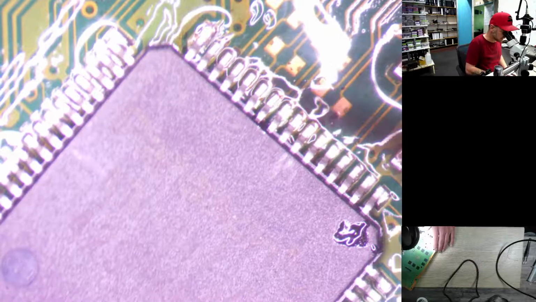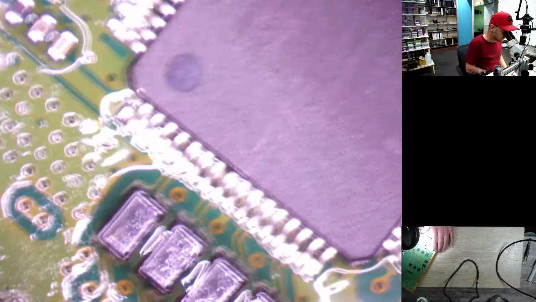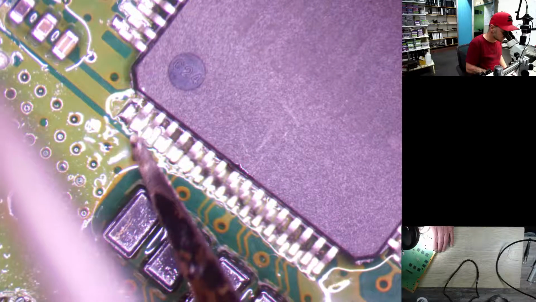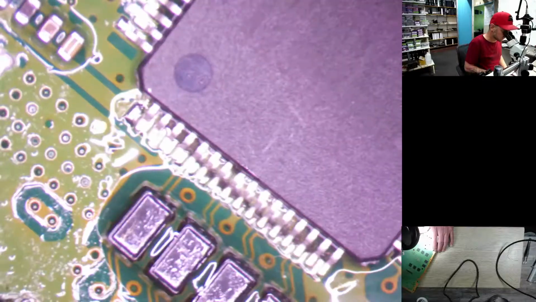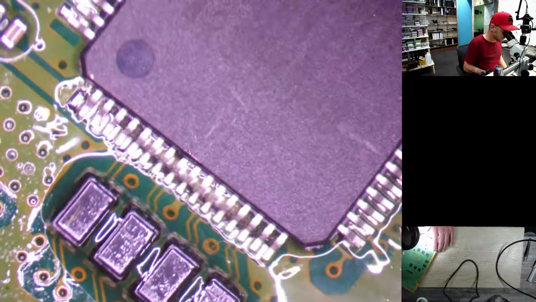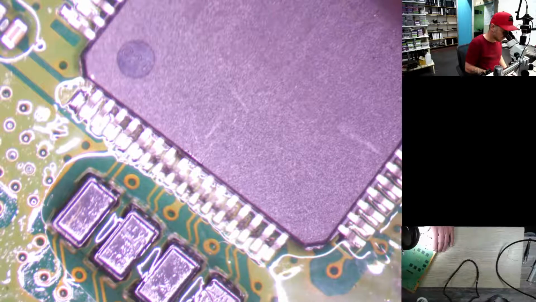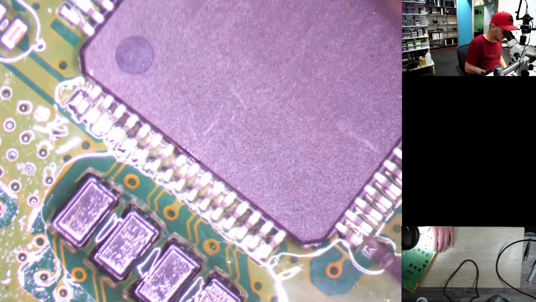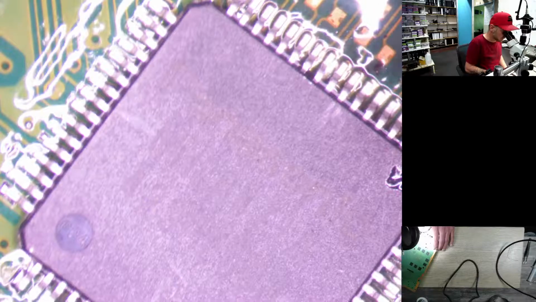Those top pins are okay, they lined up, but the whole chip needs to move up. I should push it to the side. They look pretty lined up.